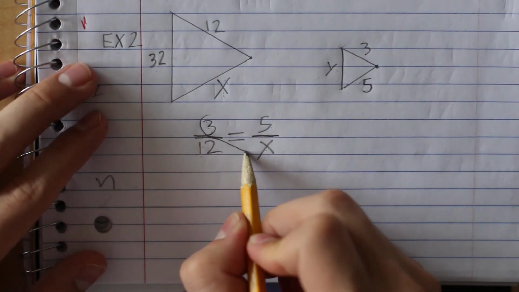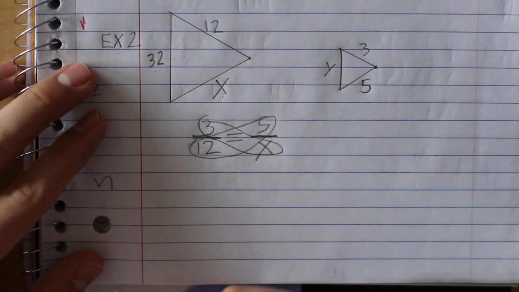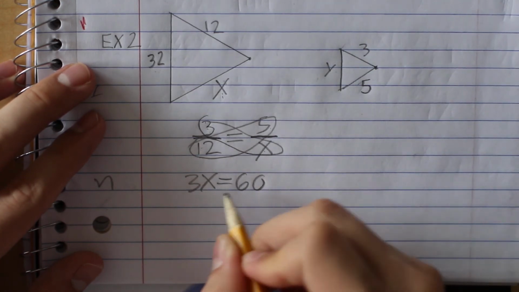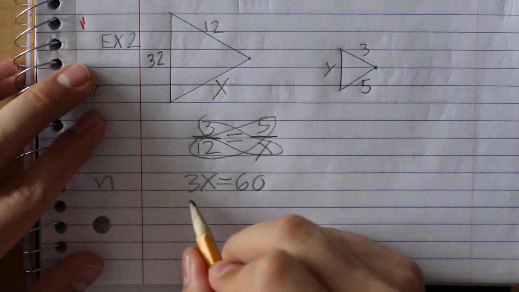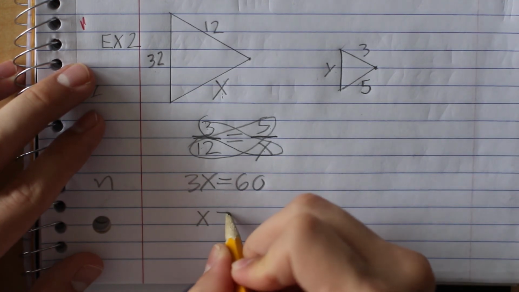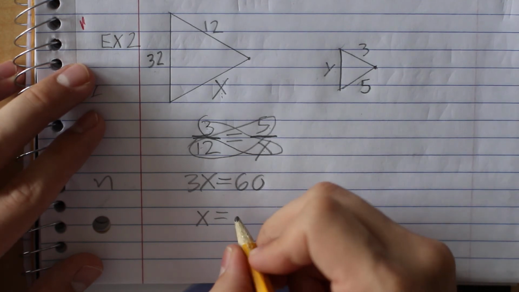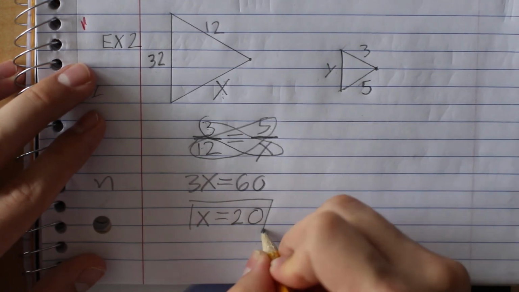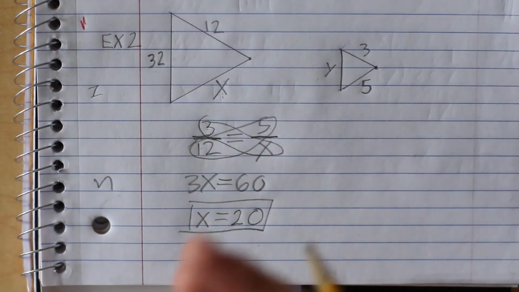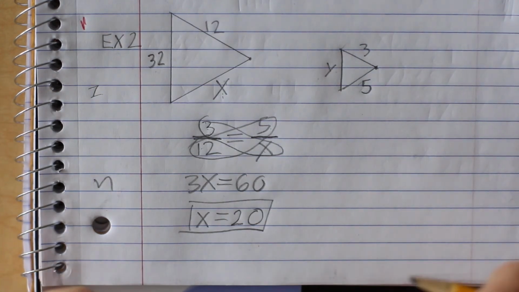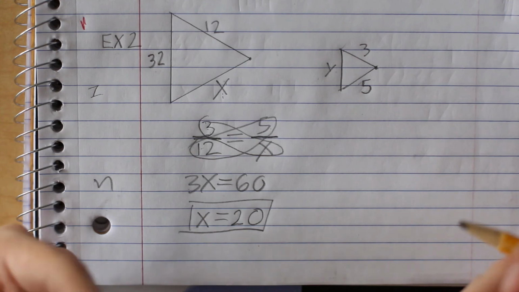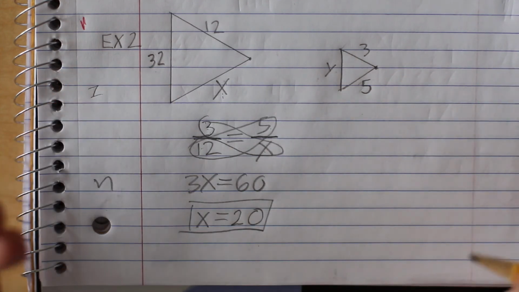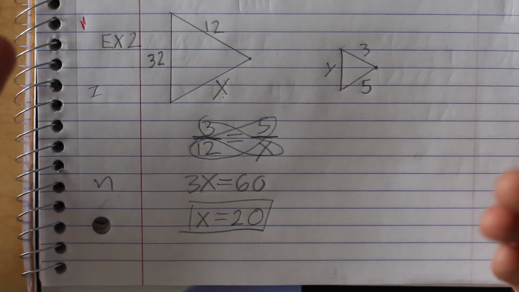So you would cross multiply and you would say, well, 3x is equal to 60, and then you would divide by 3 on both sides, and you would get x is equal to, well, what's 60 divided by 3? It should be 20. So x is equal to 20, okay? So basically the same set of skills we use to solve proportions we're going to use today. The only difference is we have to write the proportion. So we have to be able to look at the shape and write the proportion and then solve it. That's all we have to do now.